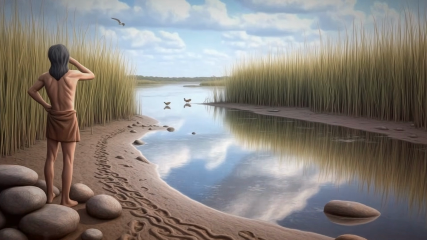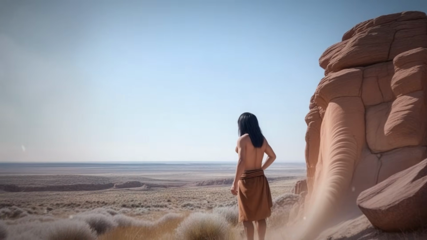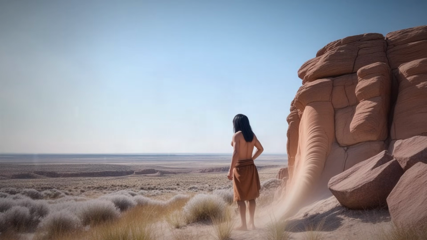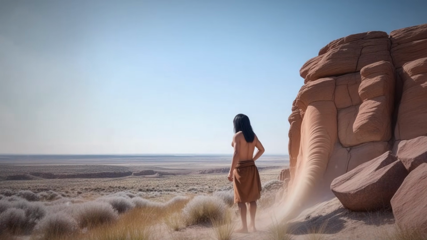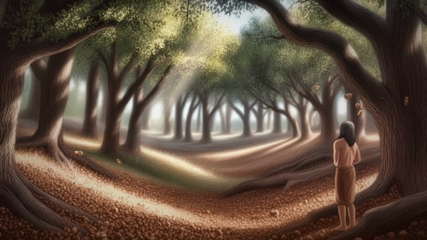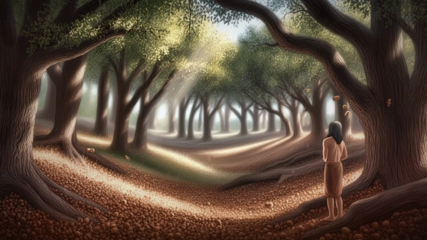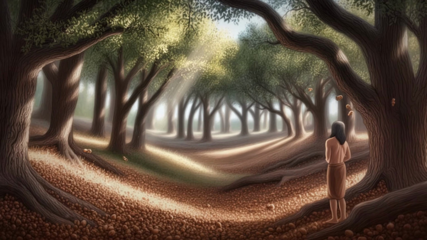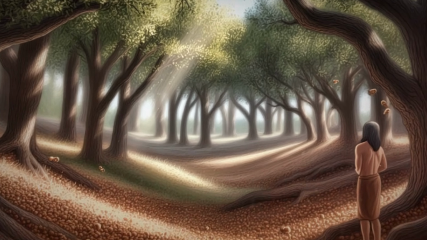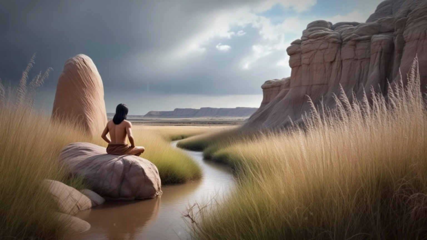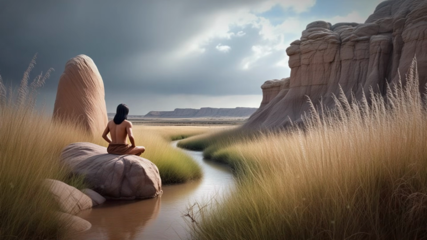The plateau contained numerous rock shelters formed by erosion of limestone layers. These shelters preserved organic materials and stratified deposits that provide detailed chronological sequences. Vegetation consisted primarily of juniper, oak, and grasslands. Spring discharge supported localized riparian zones with walnut, pecan, and diverse herbaceous plants.